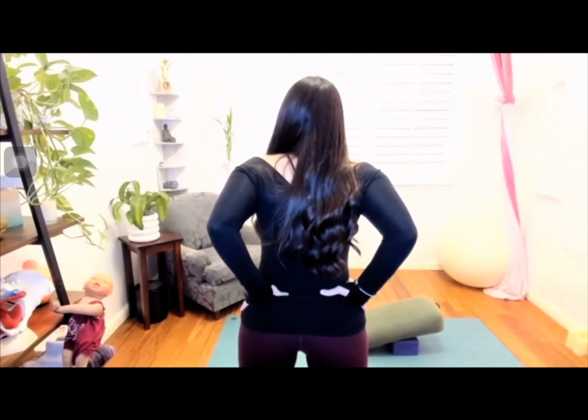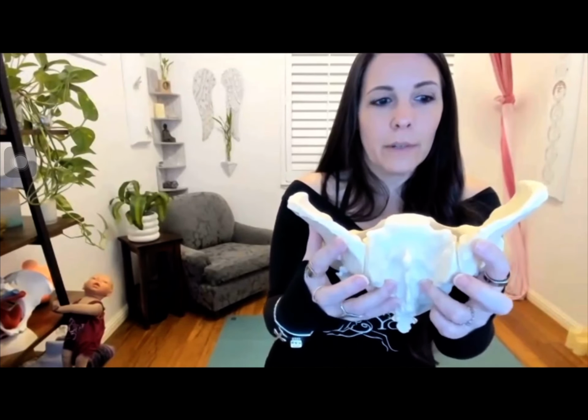And what you're feeling are these two bony points right here, which is your posterior iliac spine.